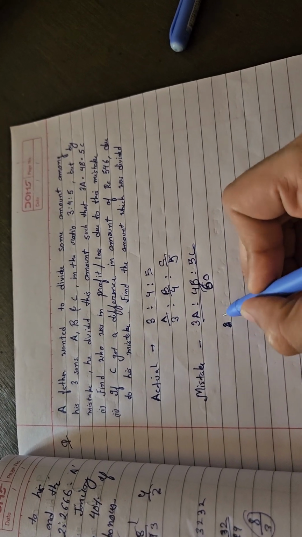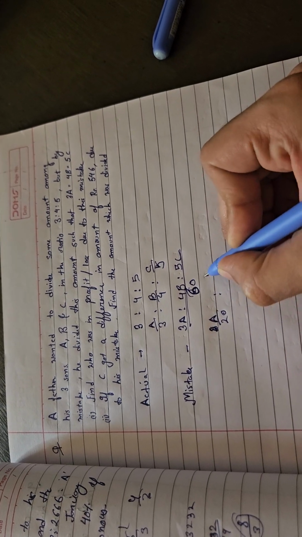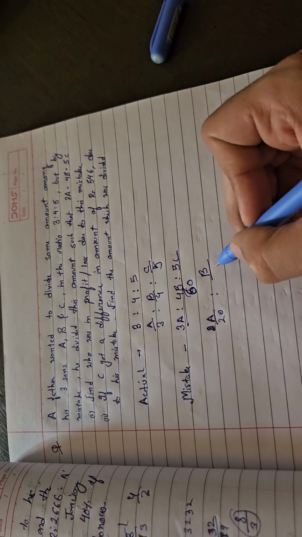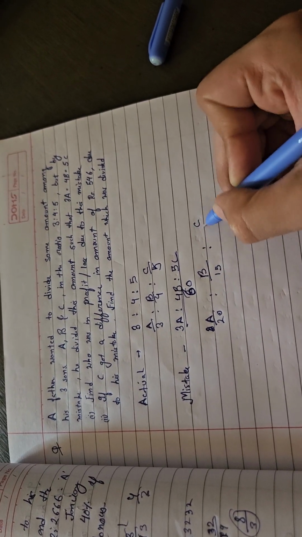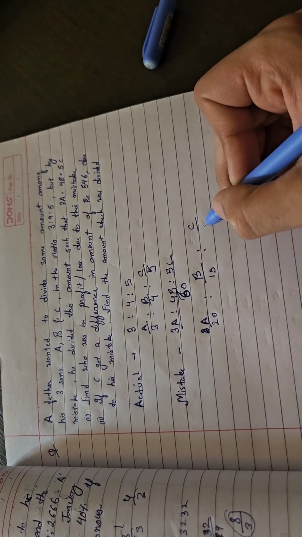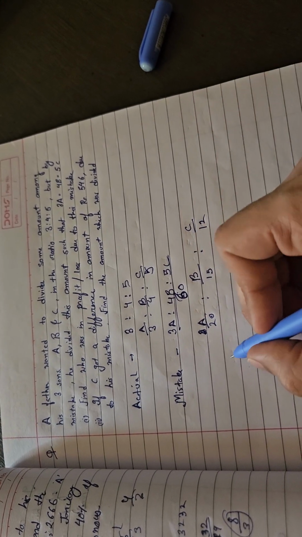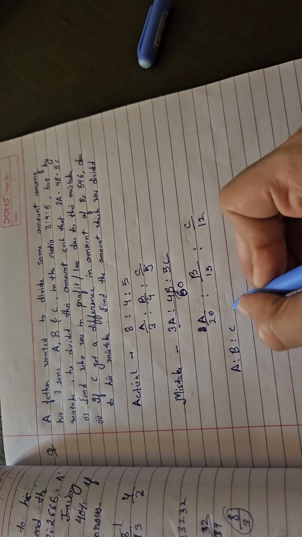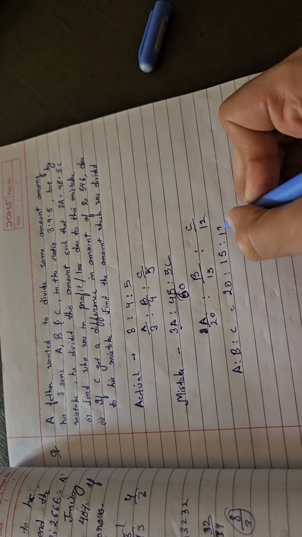A by 20 ratio B by 15, this thing cancels and goes 15 times, C by 5, this thing will go 5, 12. So from here we get A ratio B ratio C is 20 ratio 15 ratio 12.